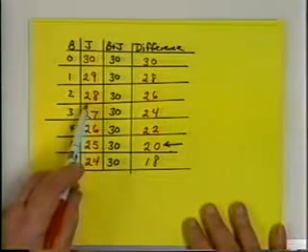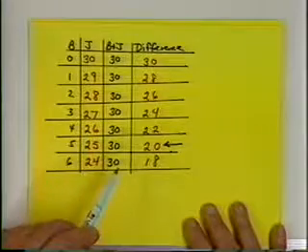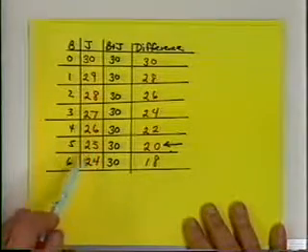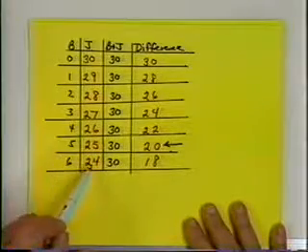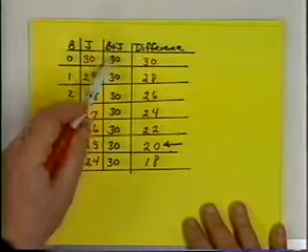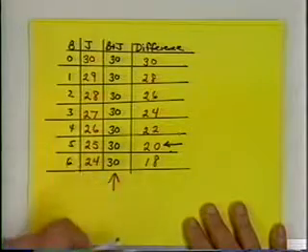If Bill has 2, John has 28. If Bill has 3, John has 27. If Bill has 4, John has 26. If Bill has 5, John has 25. If Bill has 6, John has 24. Why? Because B plus J, that's the clue we're using, has to be 30 here.